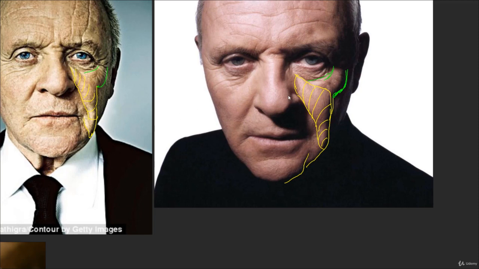Okay, and also note how in this region we start to lose this fat, and then it starts to be the nose region, not so filled with fat as we have it here forming this side of the face.